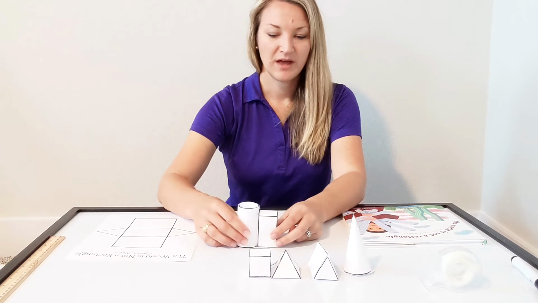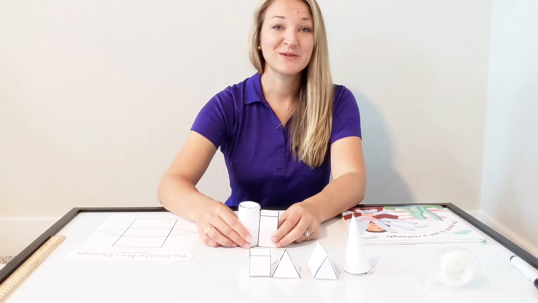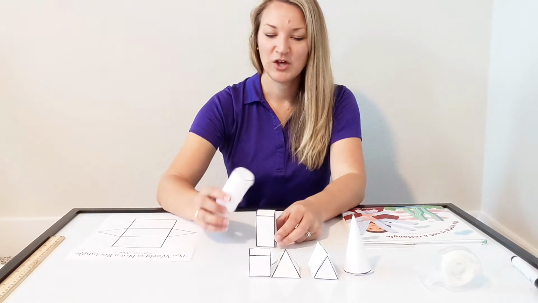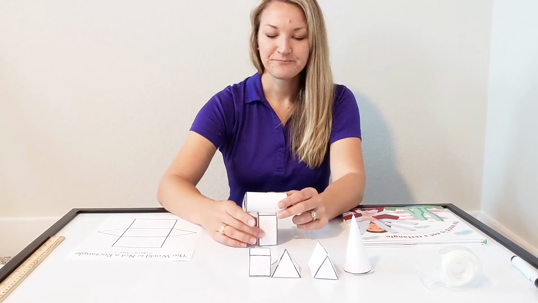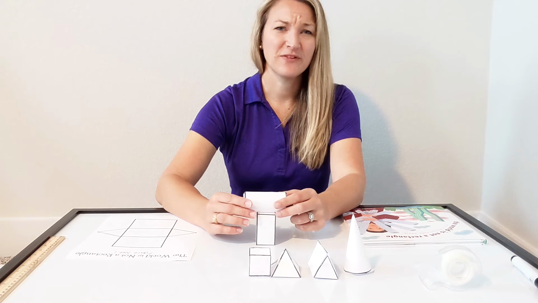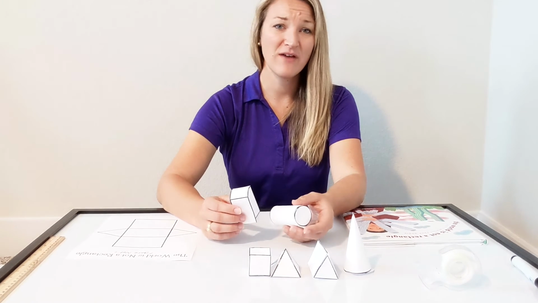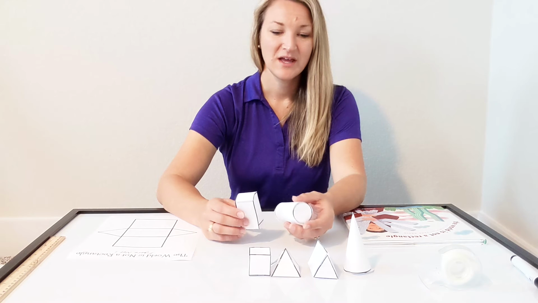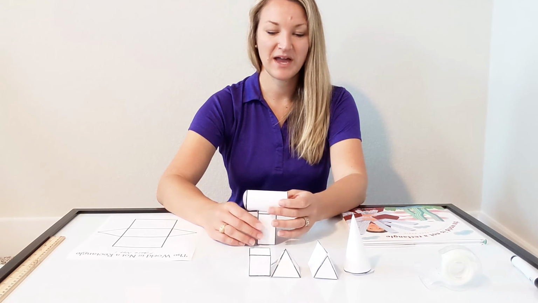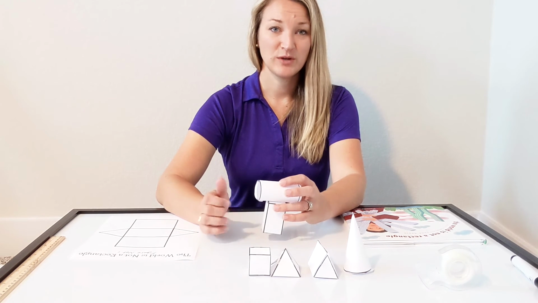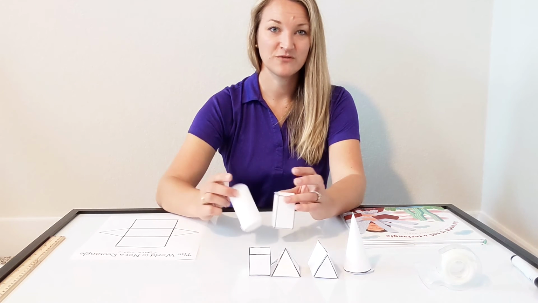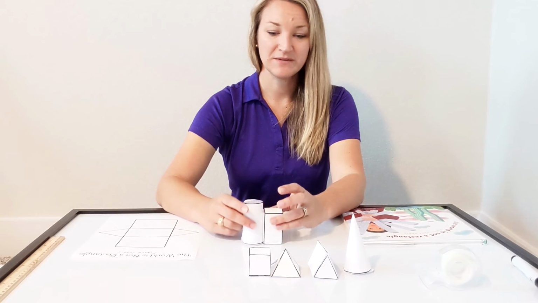For example, this could be a chocolate milk storage facility. It could be an airplane, a flight academy or something. The students can be really creative and come up with however they think their building could be used. But what we're trying to do here is combine at least 2 3-dimensional solids, and that is going to form their structure in their building.